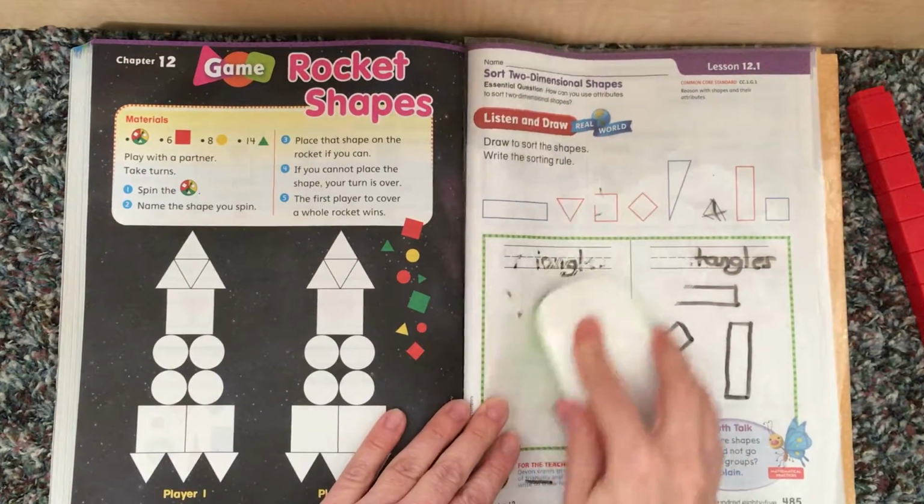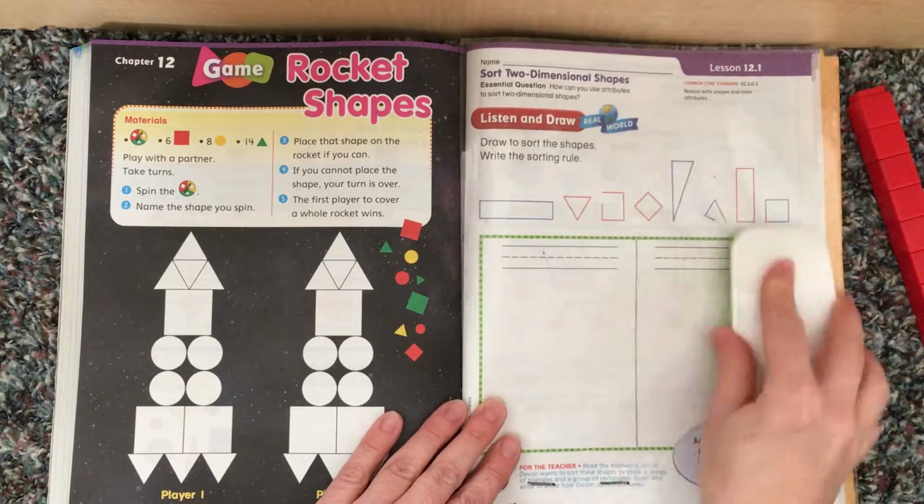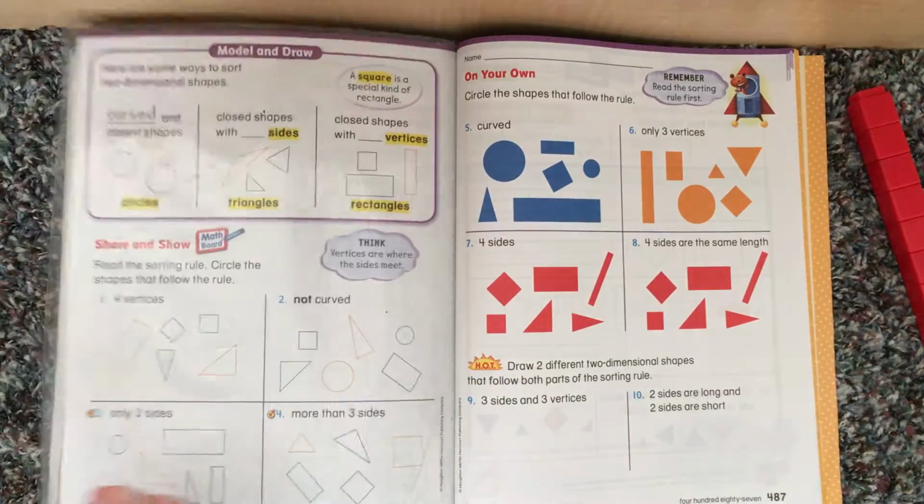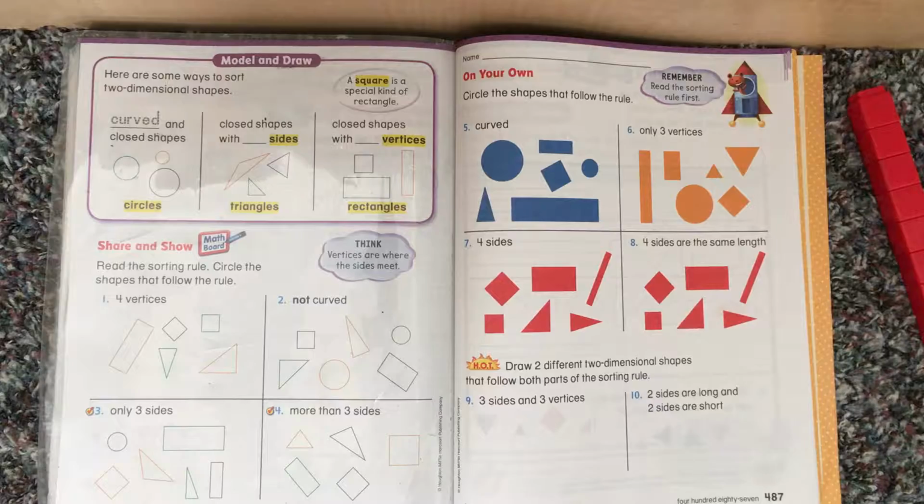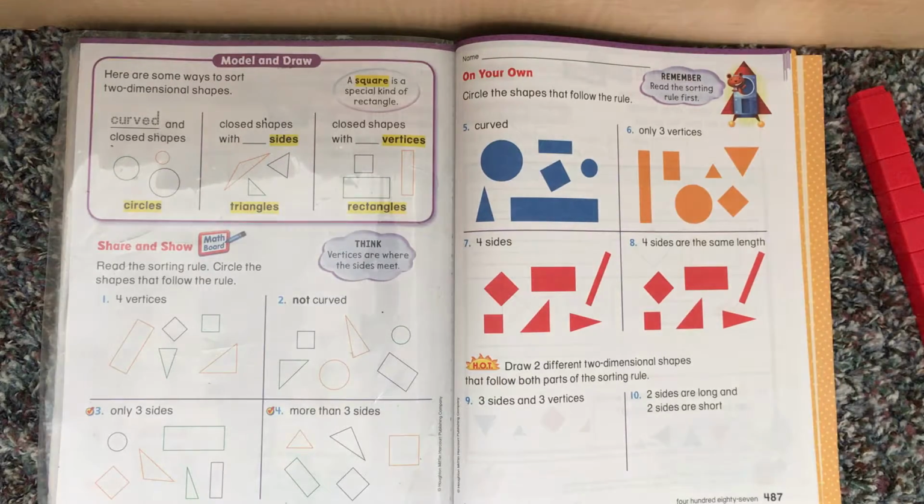All right, when you're finished, turn the page. If you need to pause the video, that's all right. Okay, let's look at the next page.